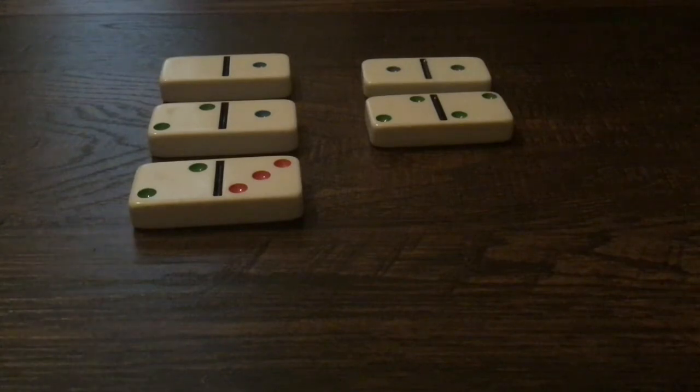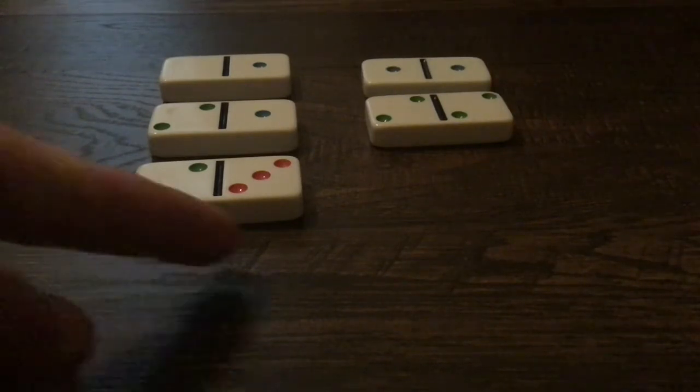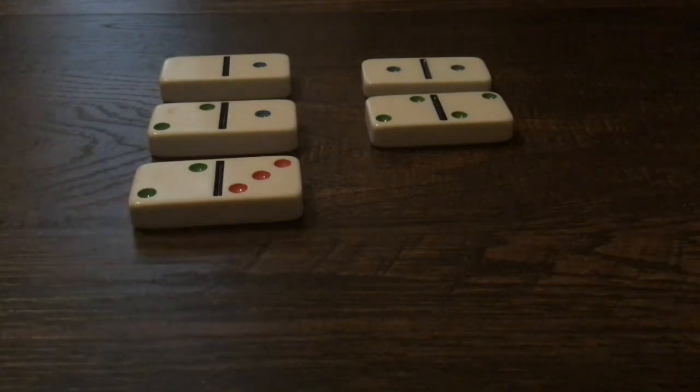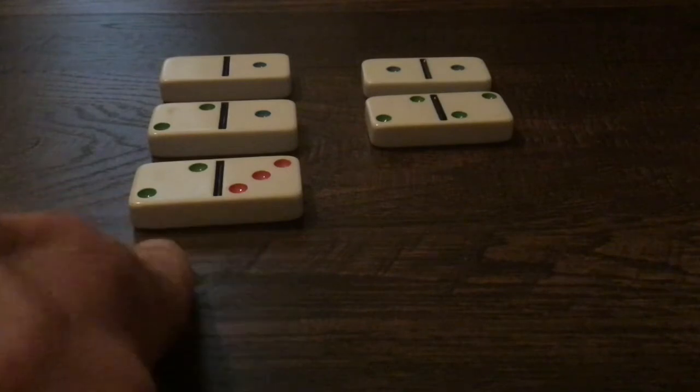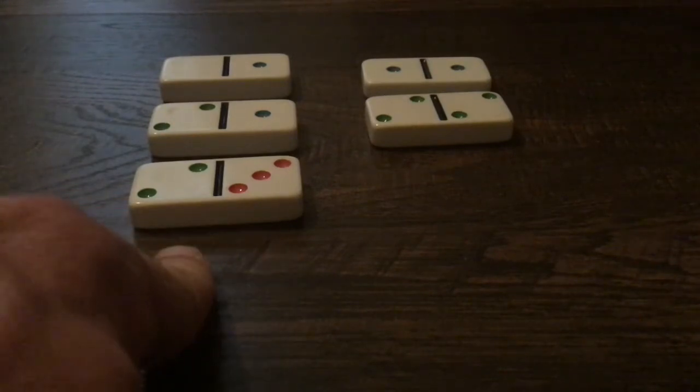This number 5 here. To make that number 5, I've got 2 green dots here and 3 red dots there. Is it the same number of dots on each side? No, there's not. So this is odd. It's not even.